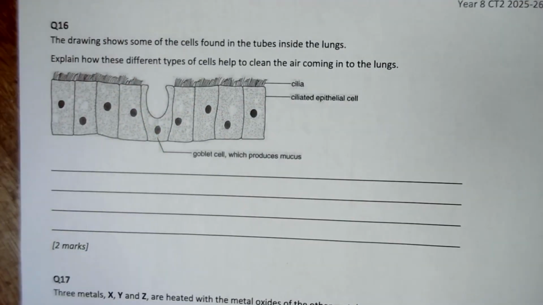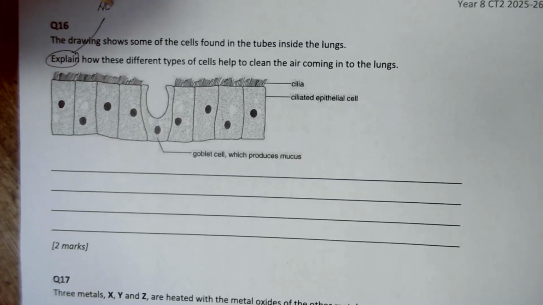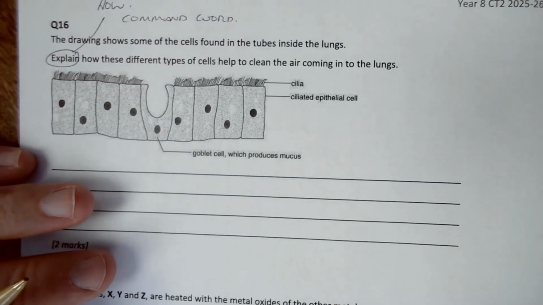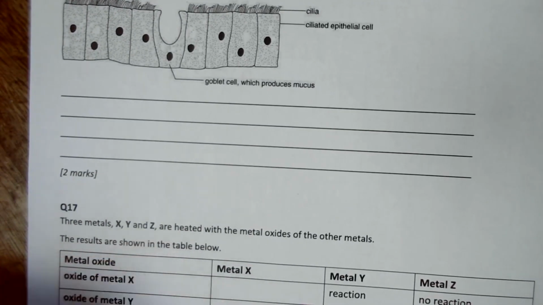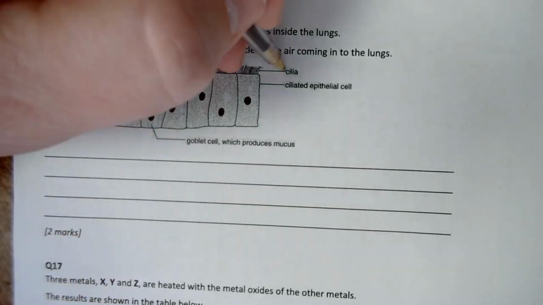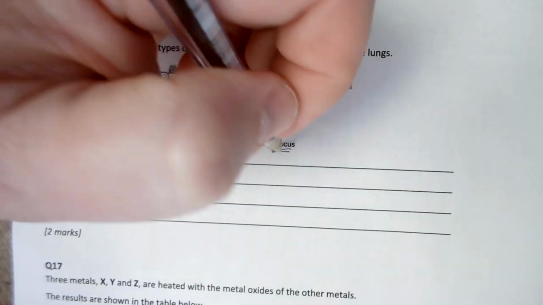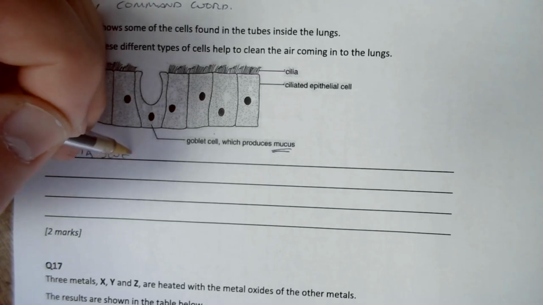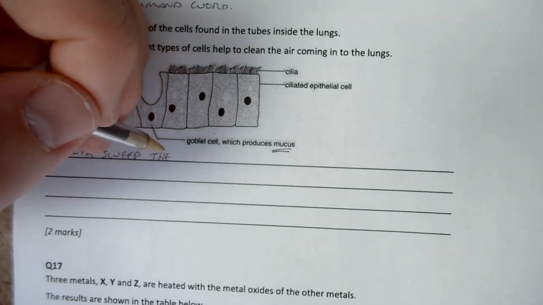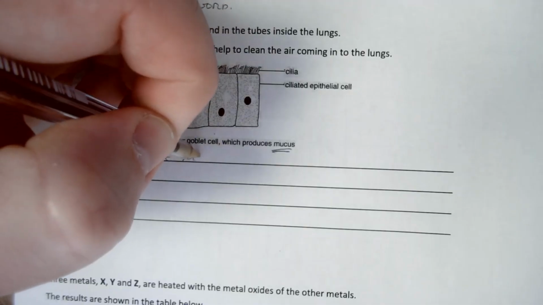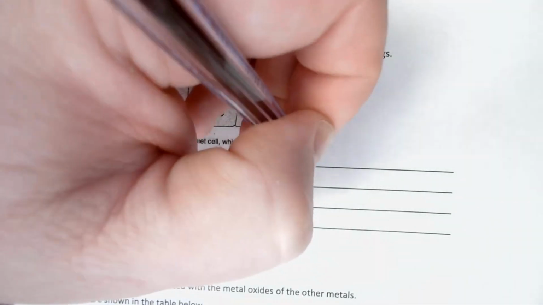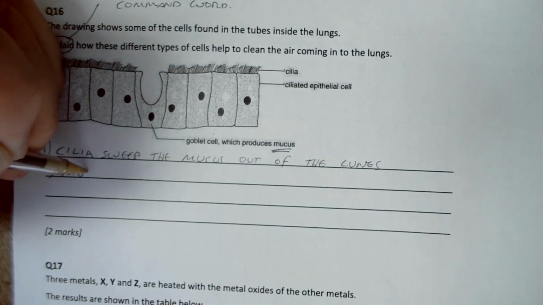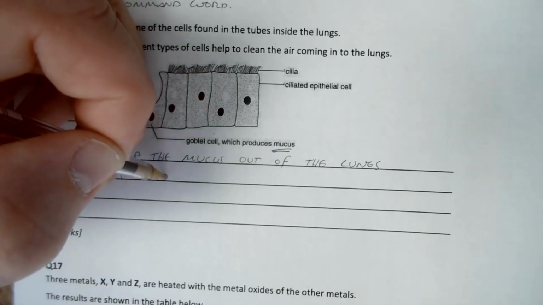Ooh, I've seen this picture before. The drawing shows some of the cells found in the tubes inside the lungs. Explain how these different types of cells... that's a how command word. So we've got the goblet cells producing mucus, and we've got ciliated epithelial cells, and they do the wafting, don't they? So the cilia waft all of the dirt and the muck and the bacteria and the viruses and the pathogens, all of the stuff you don't want in your lungs, out into your throat to be swallowed or spat out, but removed out of the lungs. So it's one, cilia sweep the mucus out of the lungs. What makes the mucus? It's the goblet cells, isn't it?